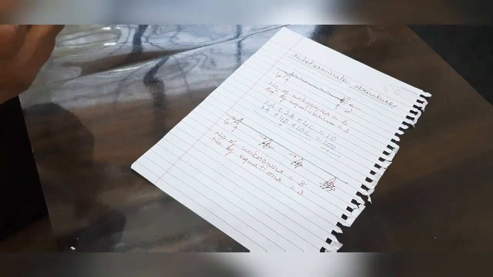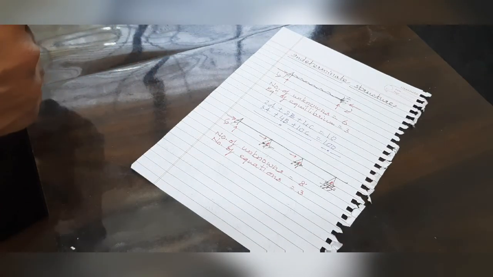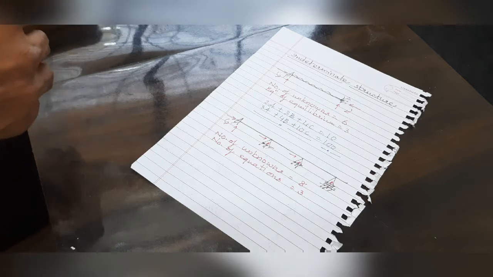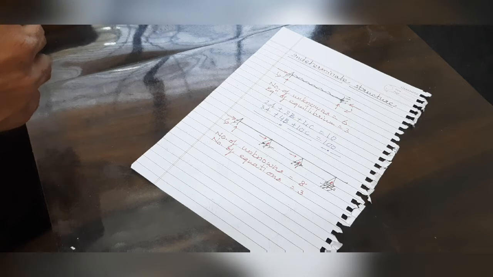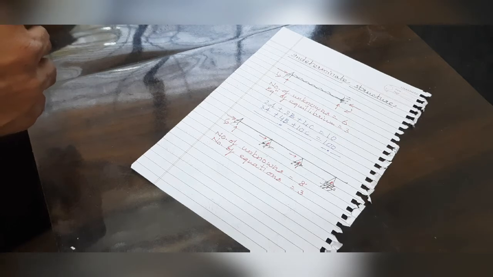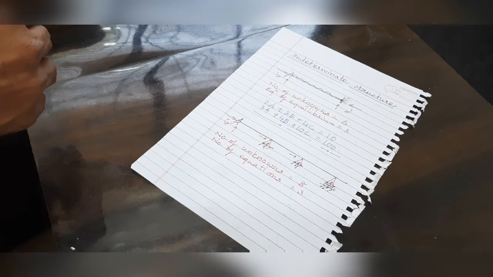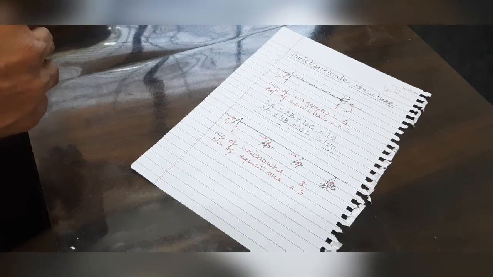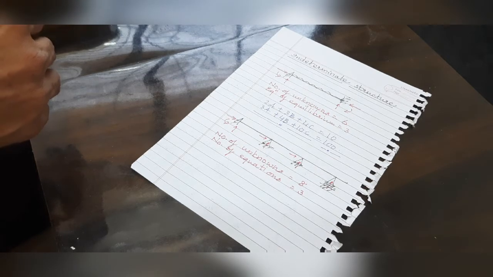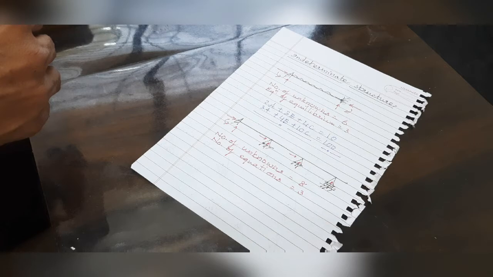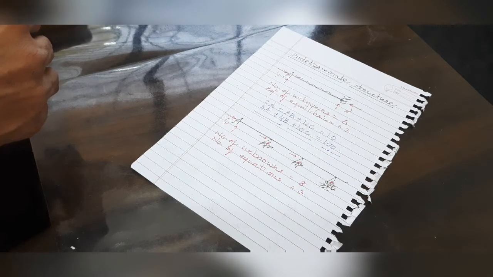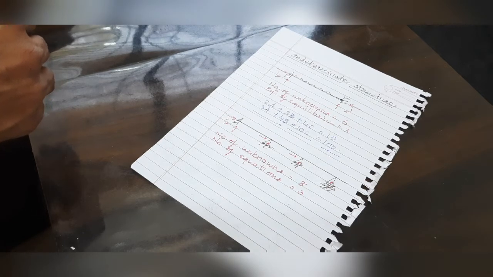So my friends, you must have understood the difference between determinate structures and indeterminate structures. Now my simple question to you is, which are the structures commonly found in our practice, and why? What are the structures commonly found in construction, and why these types and not other types?